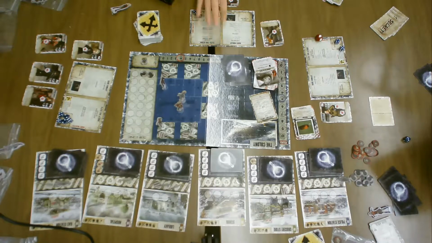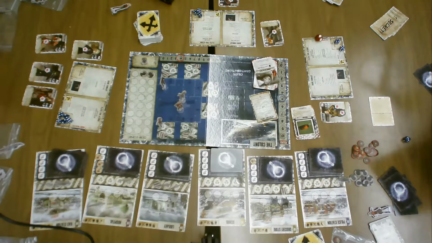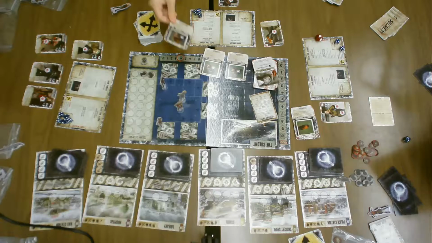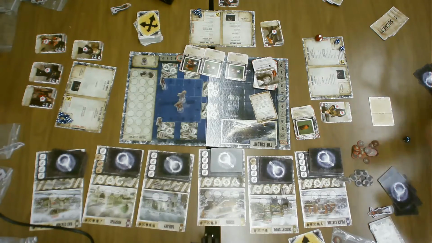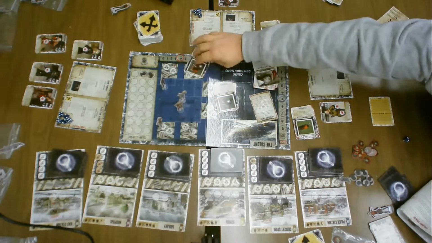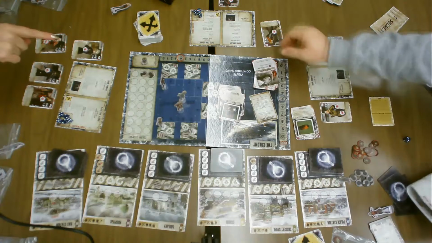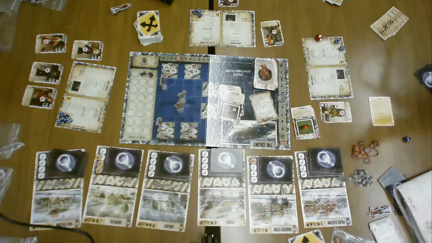Resolve crisis. So we get 1 point for each. 1, 2, and that makes 5, because that's 3. Oh, that goes in the waste pile. Because we have to pay food, now we're starving.